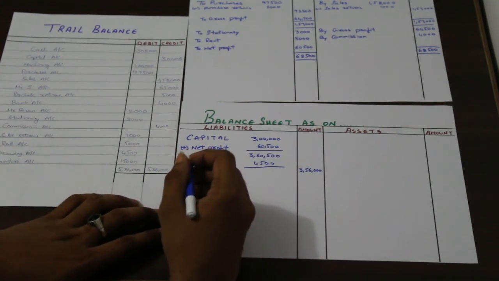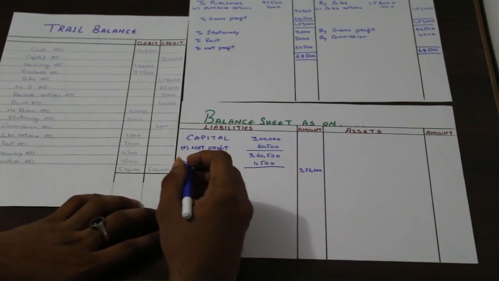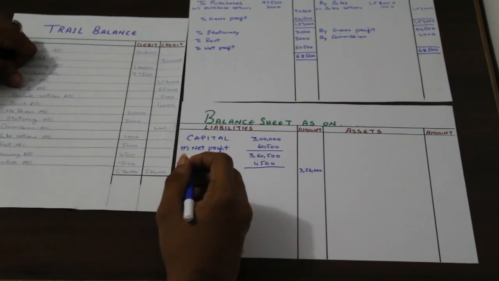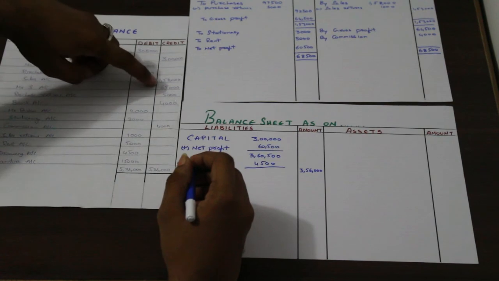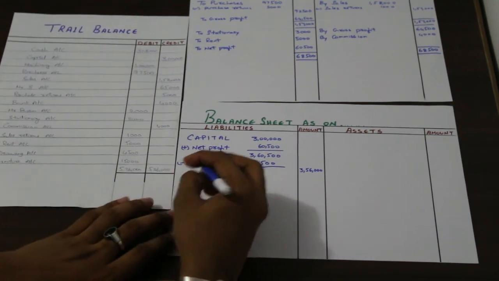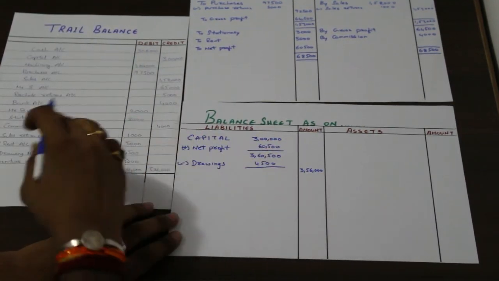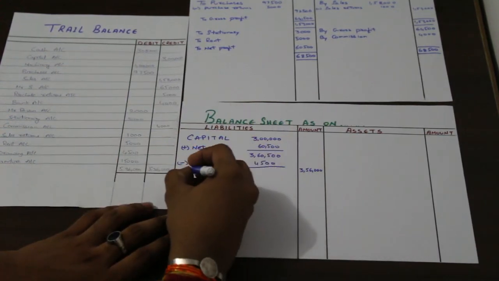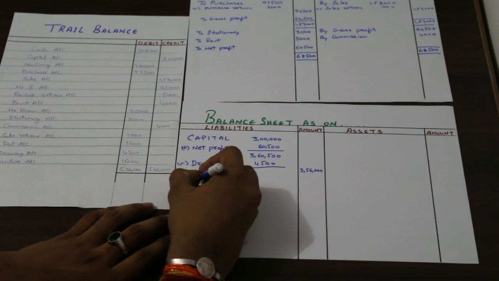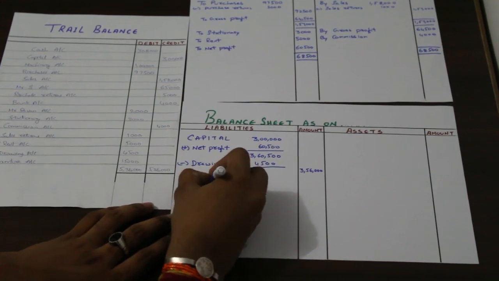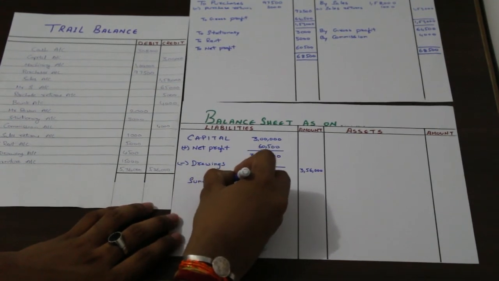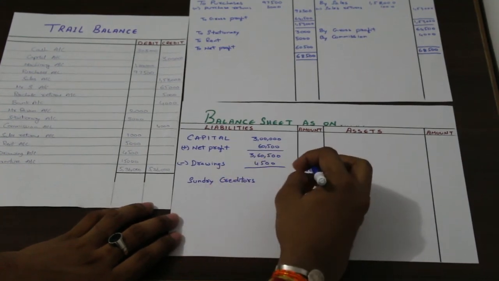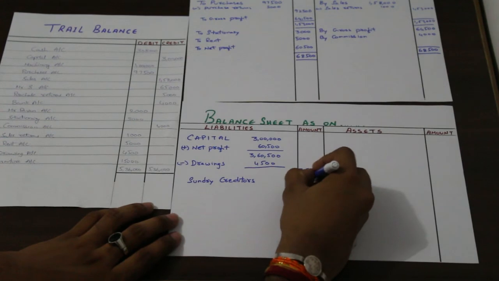Our next liability will be sundry creditors. Mr. S is our sundry creditor with the amount of 65,000. We can't write the account of Mr. S here, so we will use the words sundry creditors. Generally Indians use the word sundry creditors. Sundry creditors, the amount of 65,000.